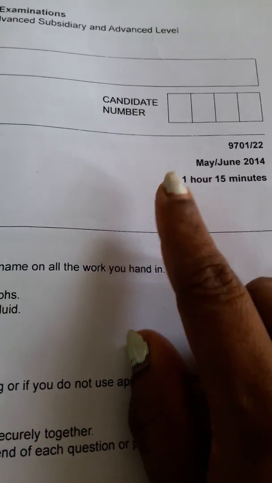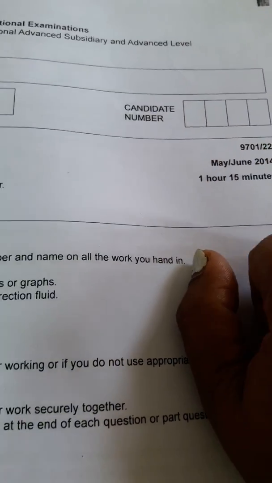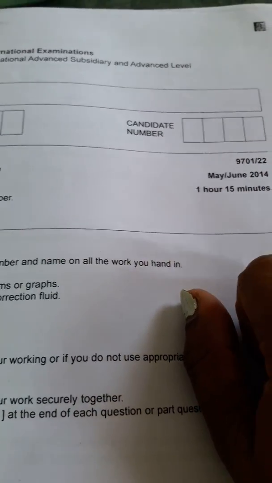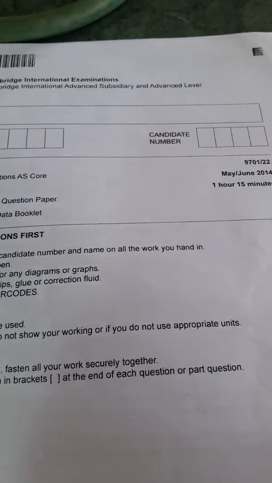Today we are going to see about the paper 970122. This is for AS level, May-June 2014. In this paper we are going to see question number 5, which is an organic chemistry question. Okay, so you see this question.